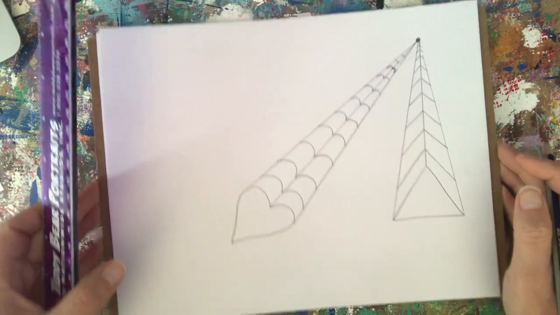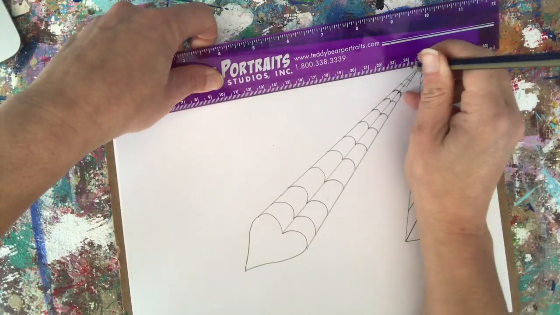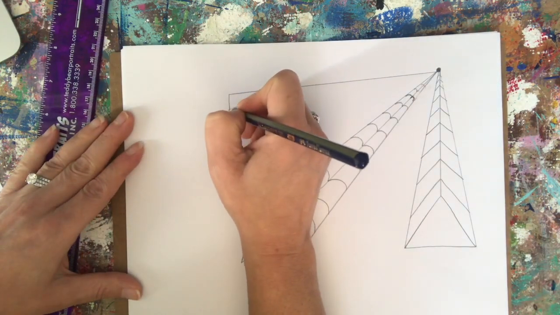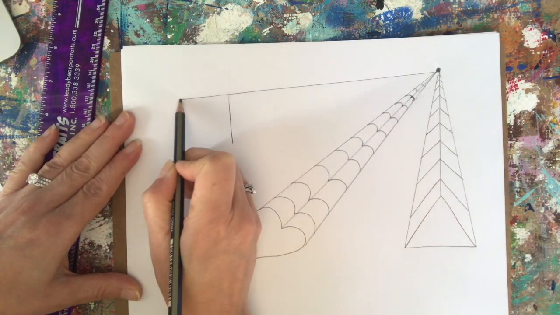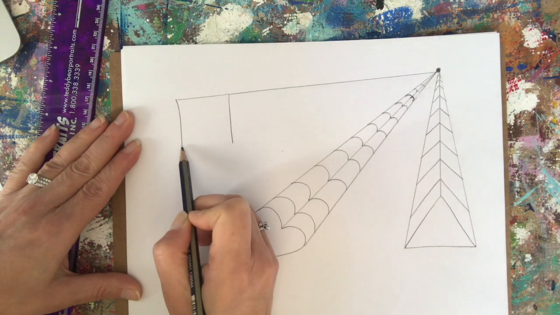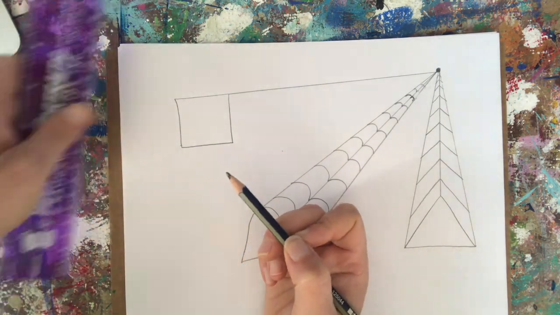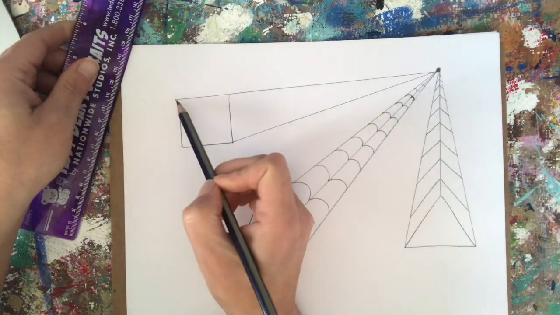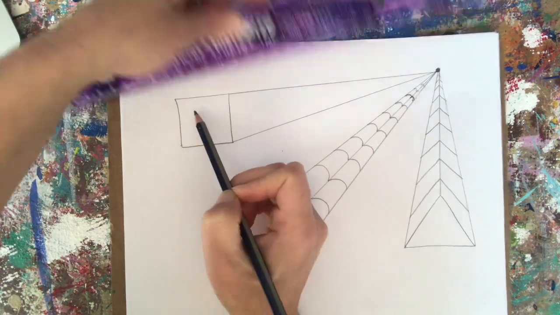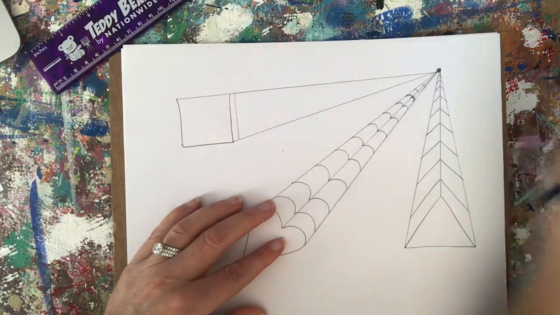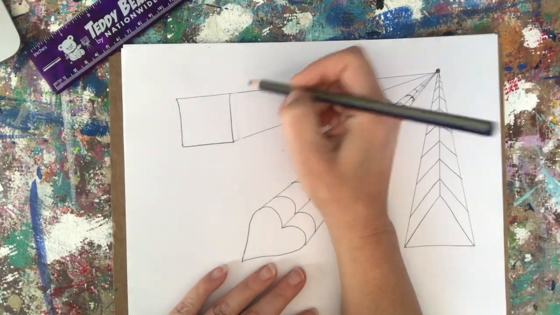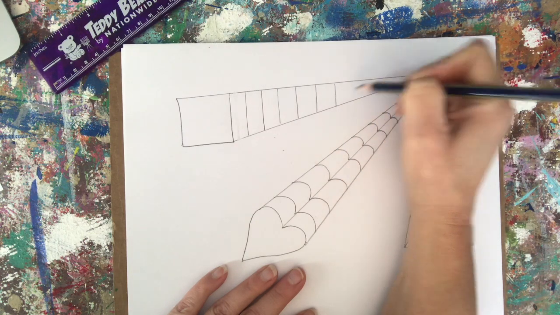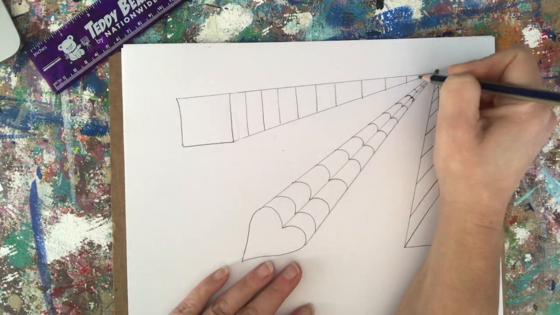Let's do that again. Start from your vanishing point, draw a line out. This time, I'm going to draw a square. Now I'm going to take the point of my square and go back to my vanishing point. And all the other sides of my square I can't take back to the vanishing point because it would already be in the way. So your square may look different than my square. If you can take your point back to the vanishing point, then you can go ahead and do that.